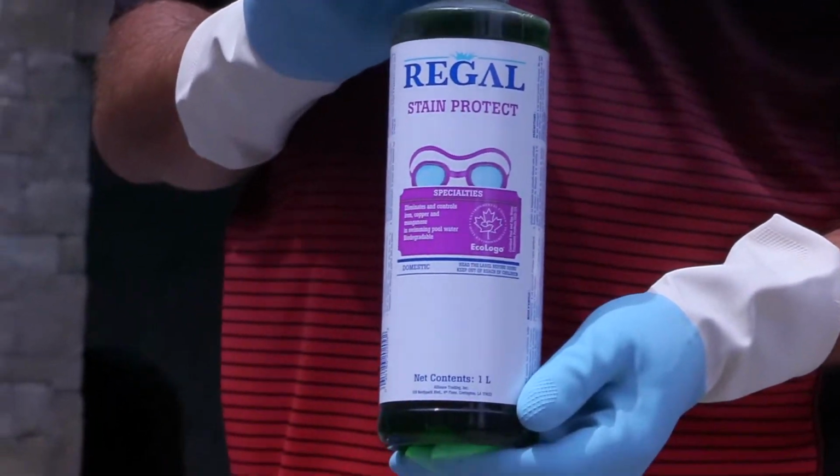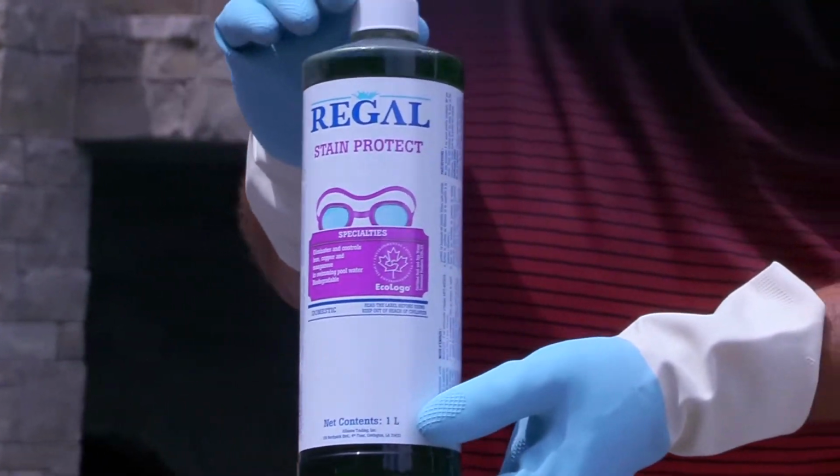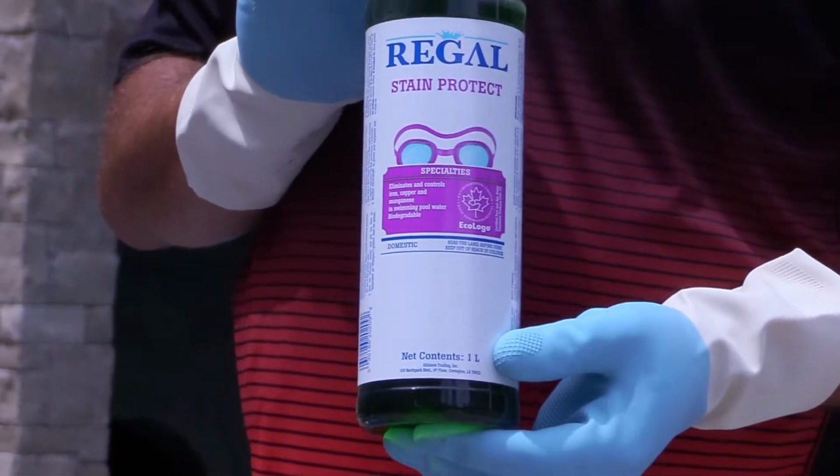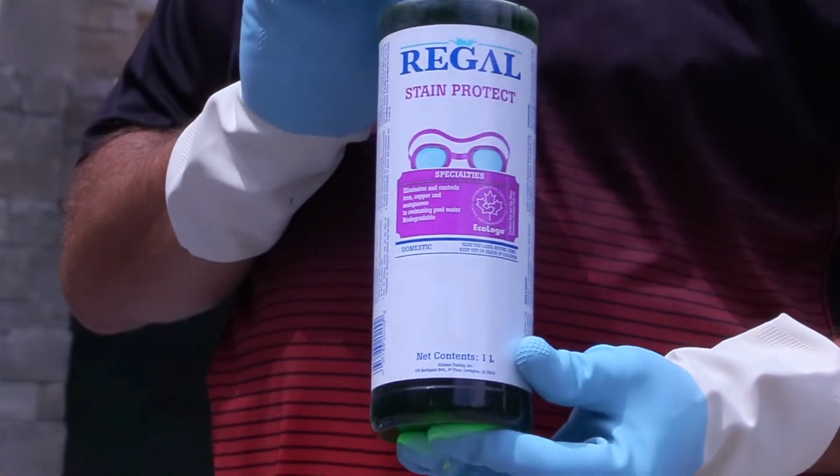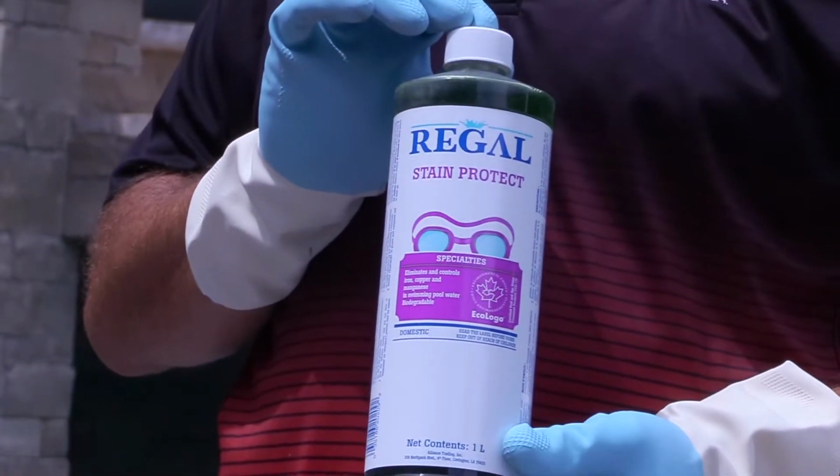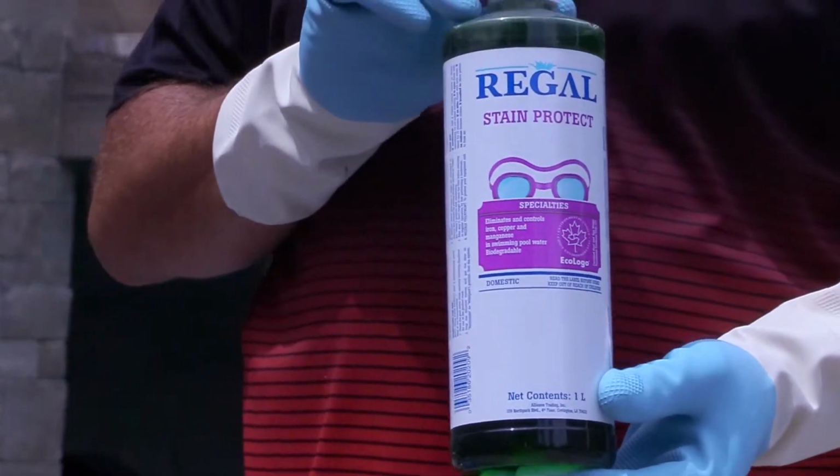I wouldn't put this in weekly, this is more of a monthly product, but this is an important one to add at the beginning of your season to ensure that if there are high levels of copper or iron, they don't stain your pool.